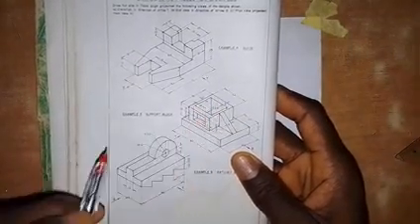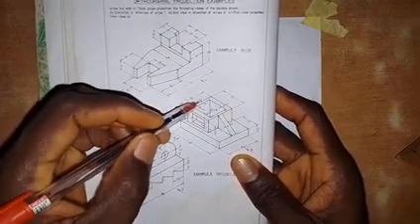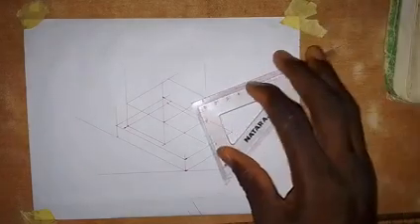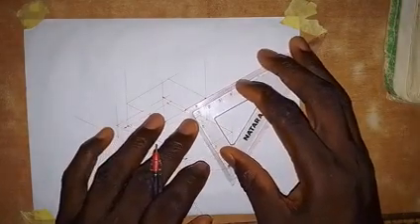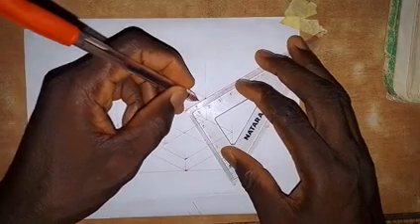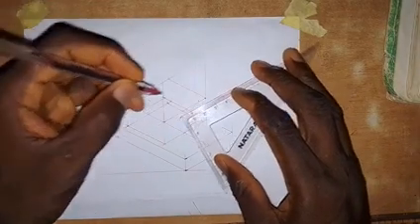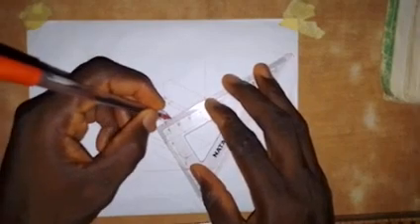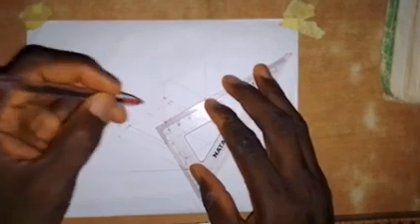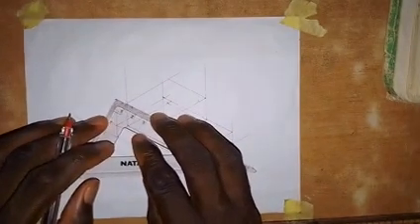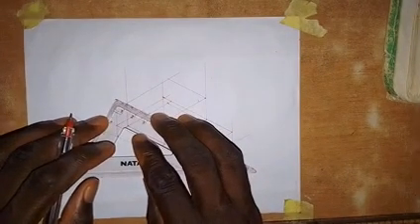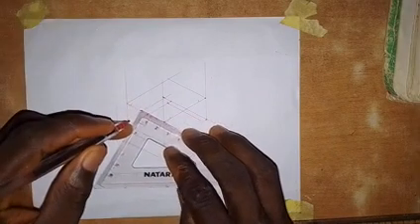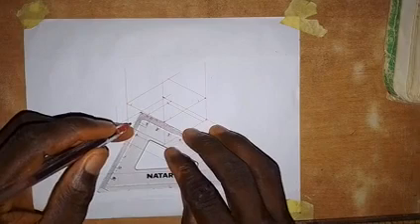So this square, let's create it. We have to take 3 millimeters from here to here. Right, so we are taking 6 millimeters from this point forward. This is 6 millimeters, and here also we take 6 millimeters to this side. On this side we take 3 millimeters, and here also we take 3 millimeters from here.